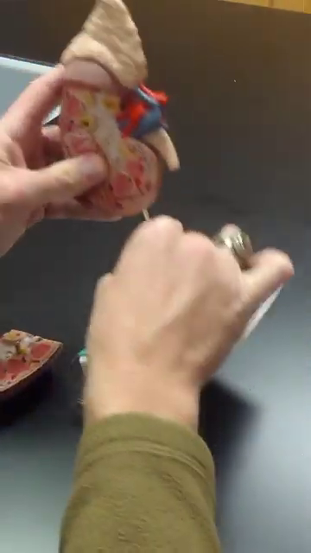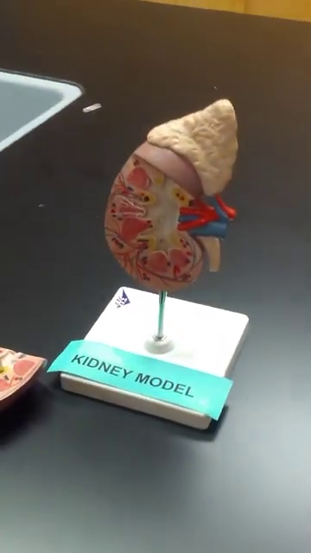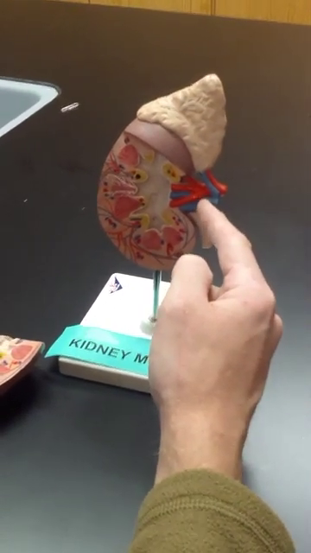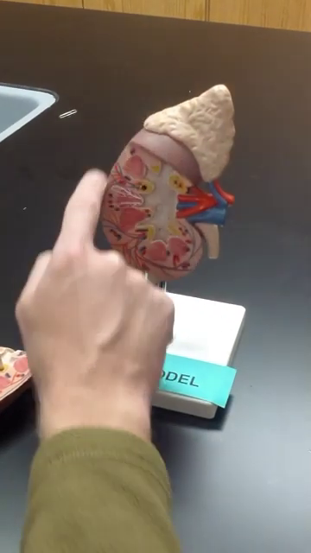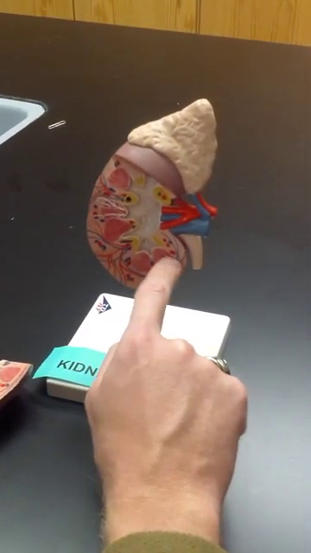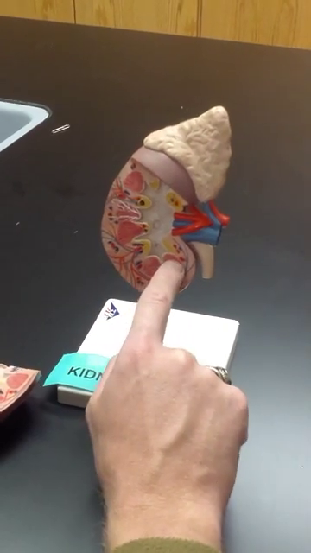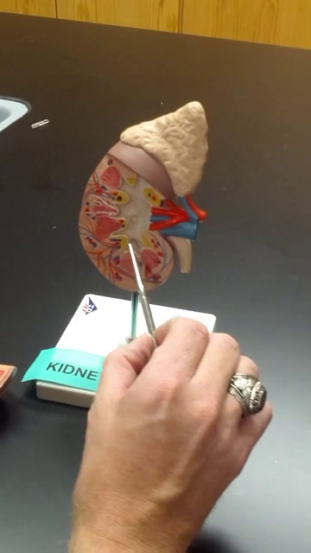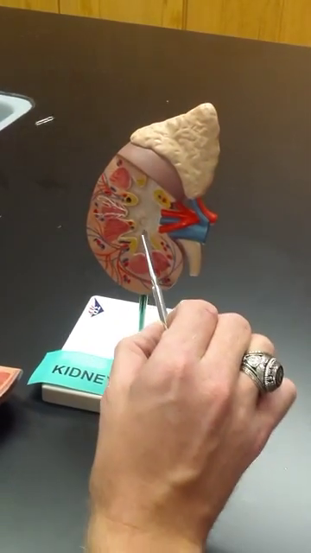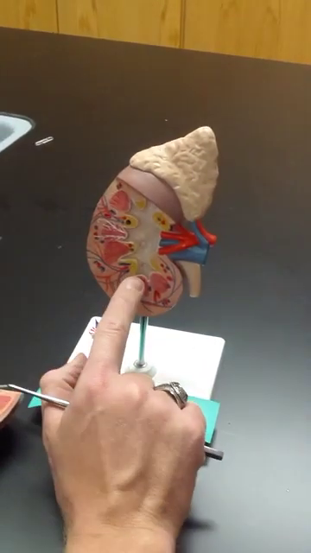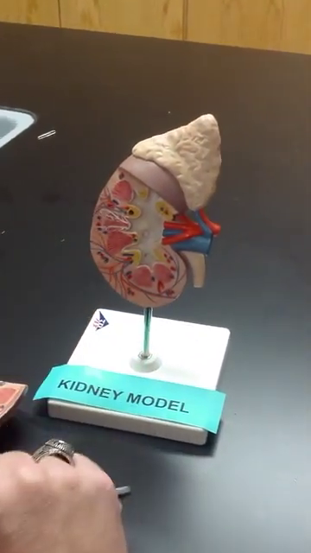So we're going to quickly go through this one more time. You have your renal artery, renal vein. You have your fibrous capsule, you have your cortex, you have your medulla. Each lobe is a big triangle, the cross section. Each one of these guys is going to be a lobe. Then you have your pyramids. Each one of those is a pyramid.